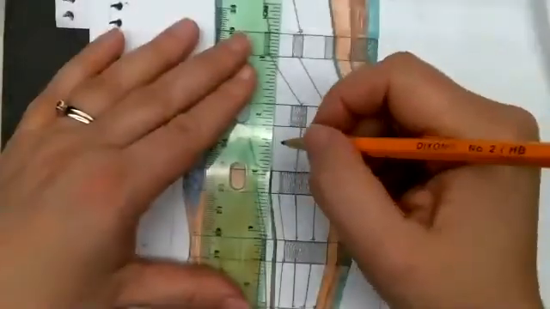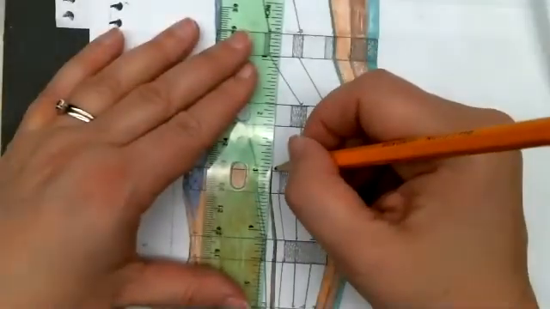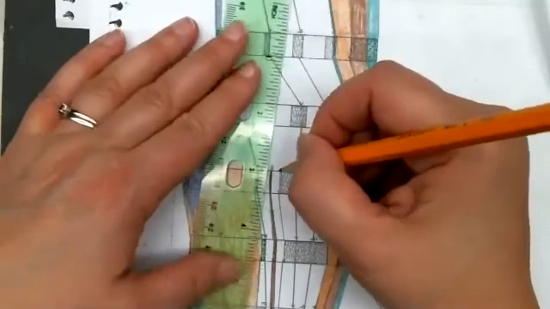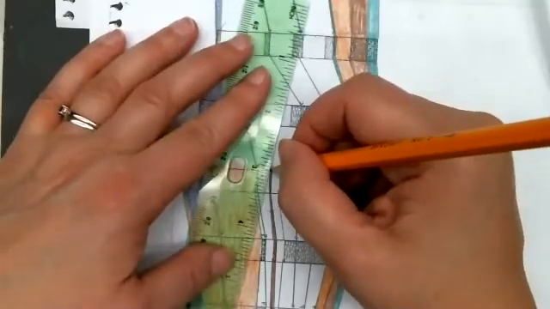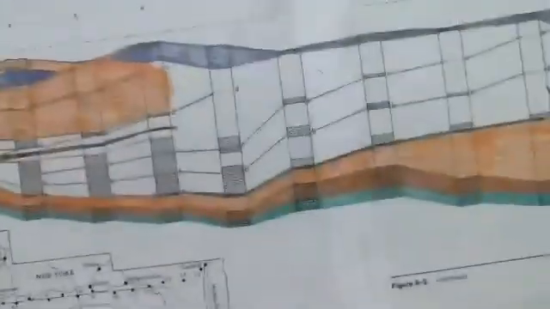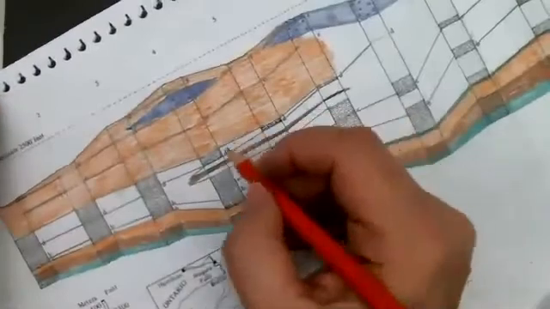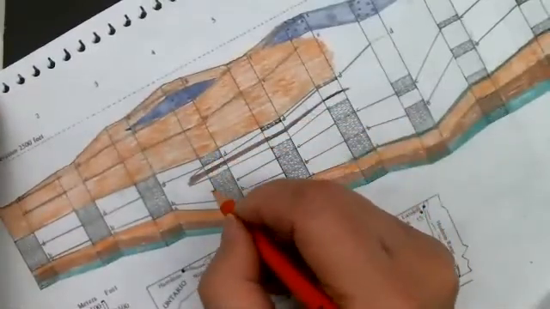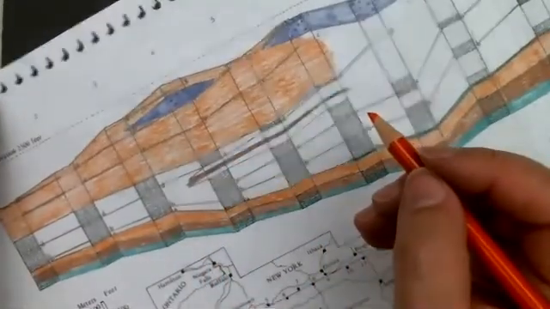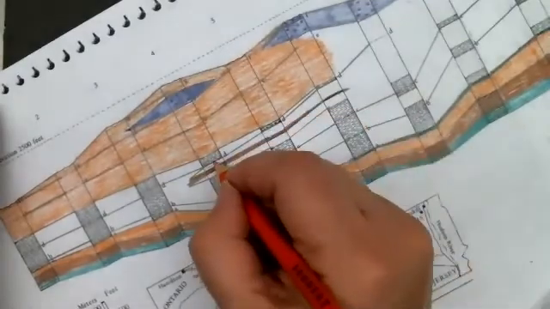I need a little tiny wedge there. I don't know if that did anything, but okay. All right, so now I'm going to go ahead and color this orange right there.